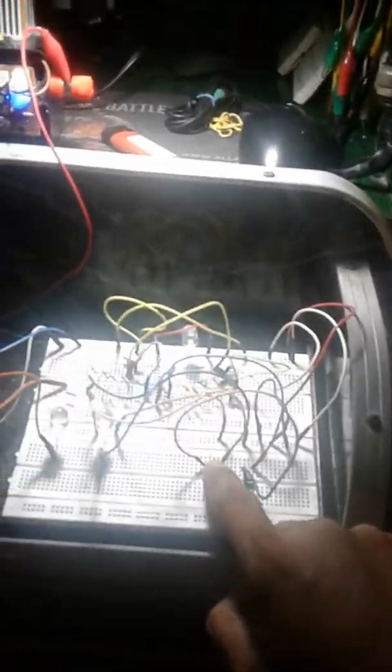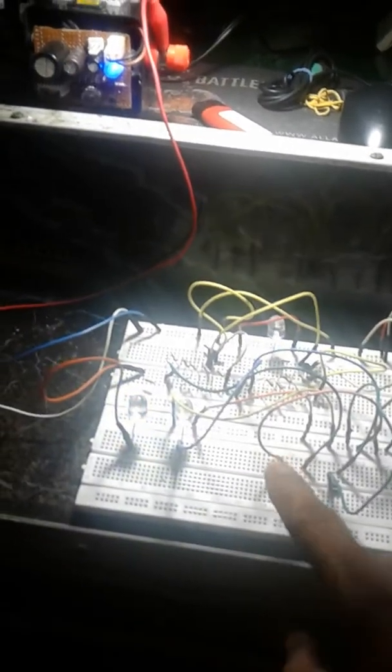What we have here is, what is this? First turn on the power, push the button. Okay, push the button.